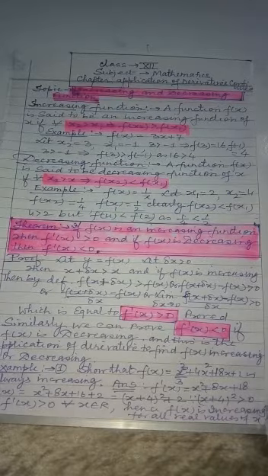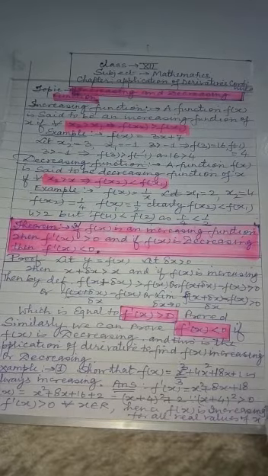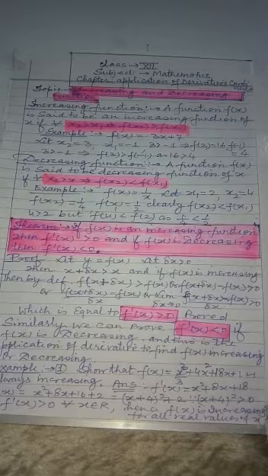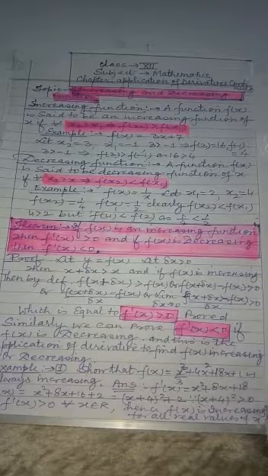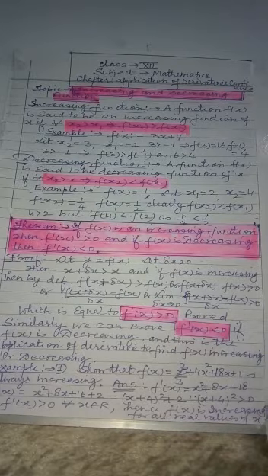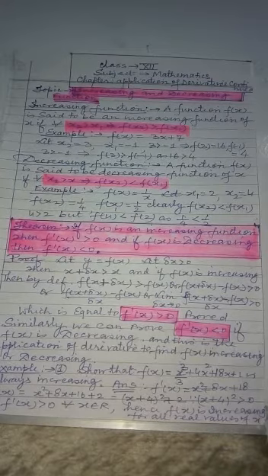So I have written the proof. Let y equal to f(x) and let delta x be a small increase in x which is greater than 0. Then clearly x plus delta x is greater than x. And if f(x) is increasing, then f(x plus delta x) is greater than f(x), or f(x plus delta x) minus f(x) is greater than 0. That is clear. Dividing by delta x and then taking the limit as delta x tends to 0, f(x plus delta x) minus f(x) over delta x is greater than 0.